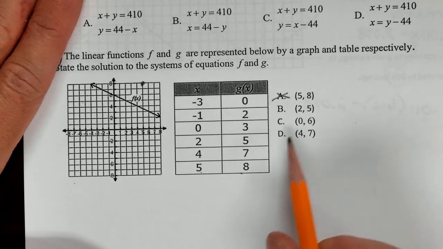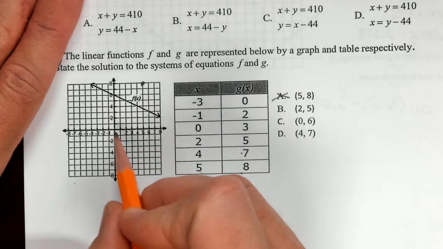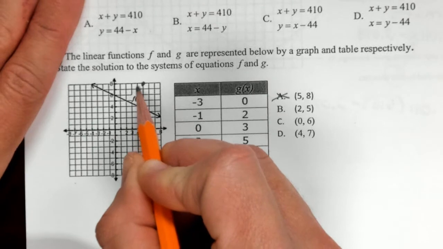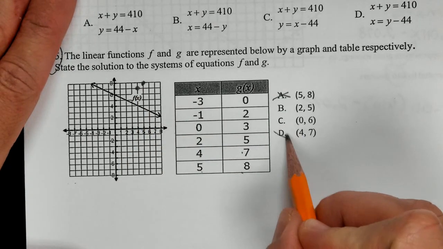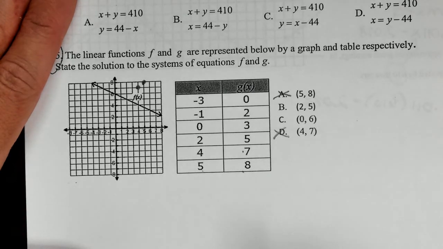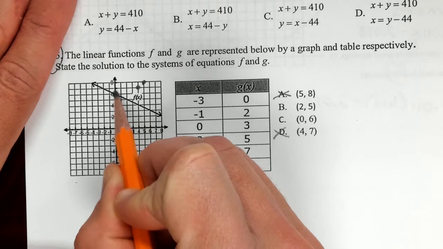Let's look at D. D is the point (4, 7). There it is right there on the table. Okay, let's go to the graph. (4, 7). It's not on the line either. So D is incorrect. C, the point (0, 6). (0, 6). It's on the line.